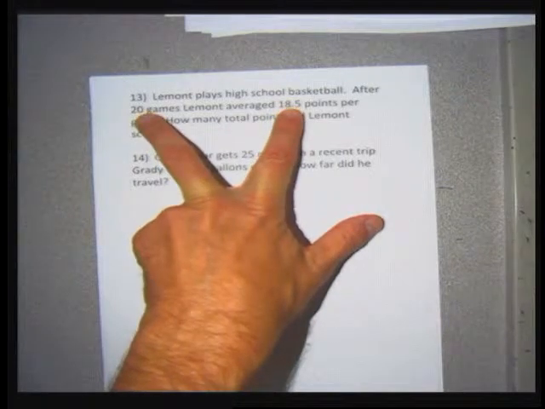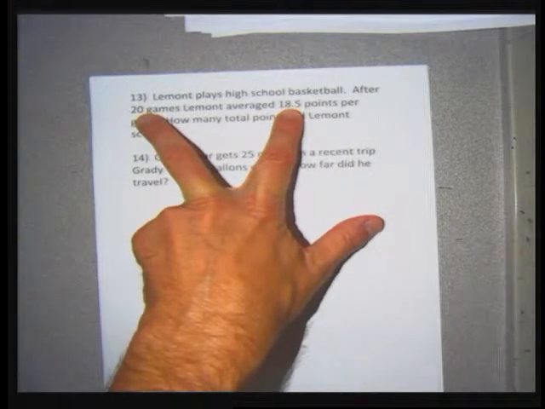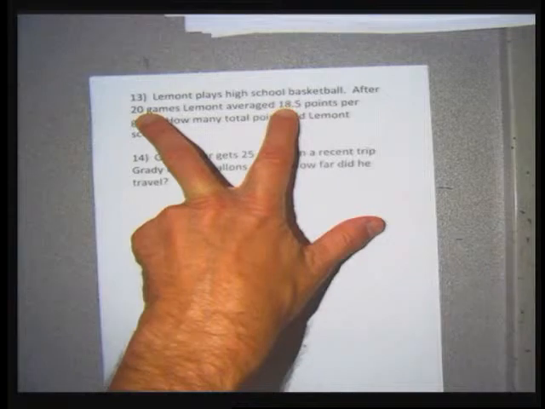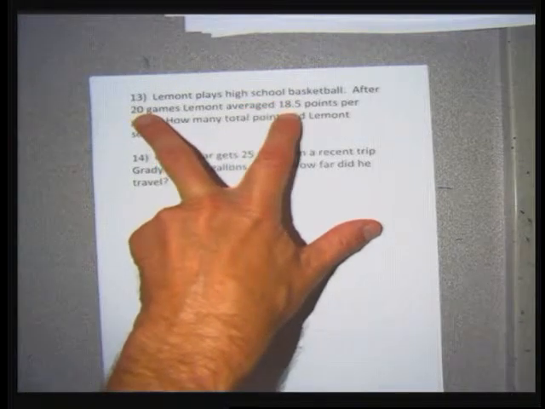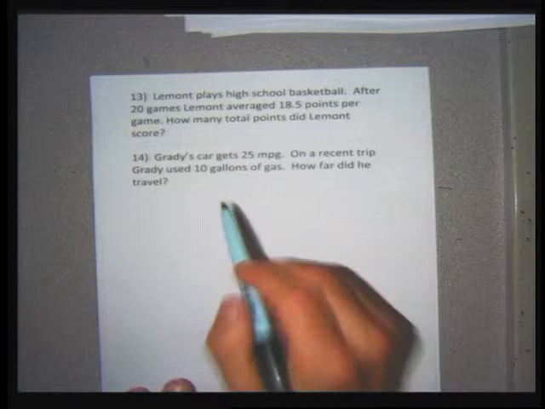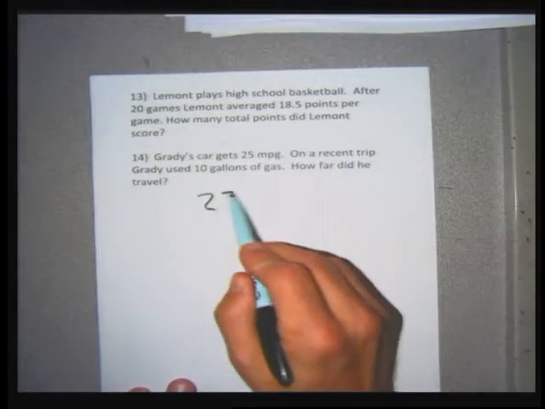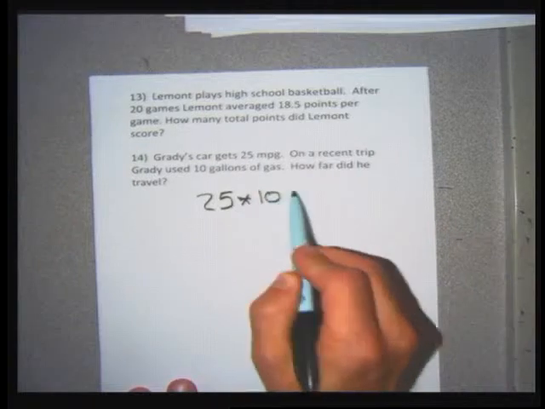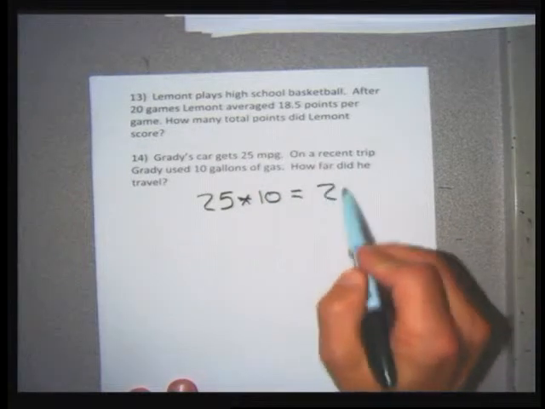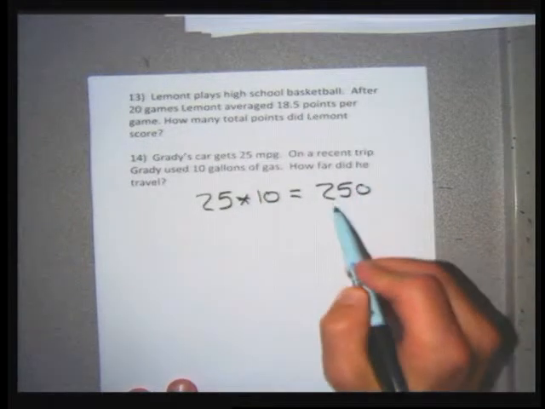So for 13, Lamont played 20 games. He averaged 18.5 points per game. How many total points? You take the number times the average. That will give you the total. For my Grady problem, Grady's car gets 25 miles per gallon. He used 10 gallons of gas. So if I take the 25 miles per gallon times the 10 gallons that Grady used, that tells me he went 250 miles.